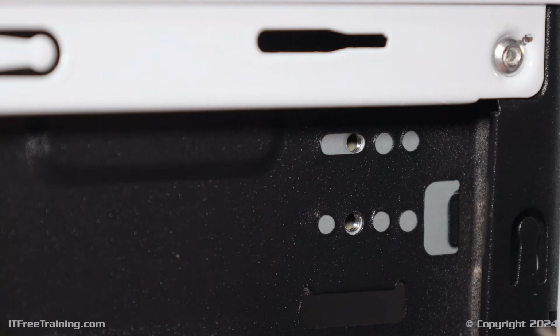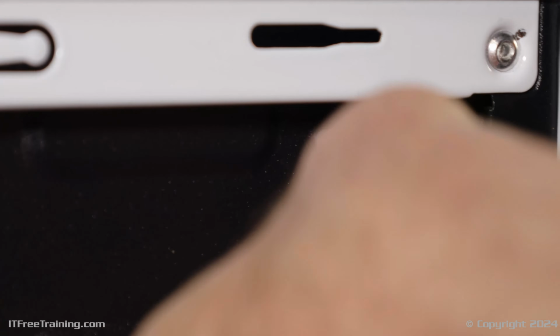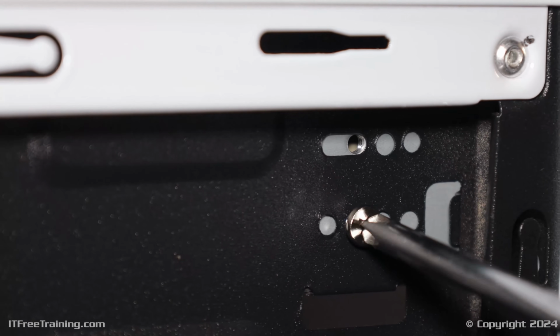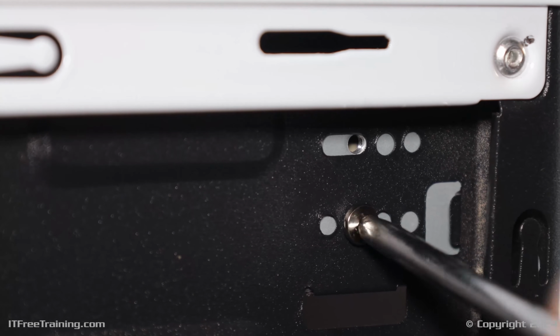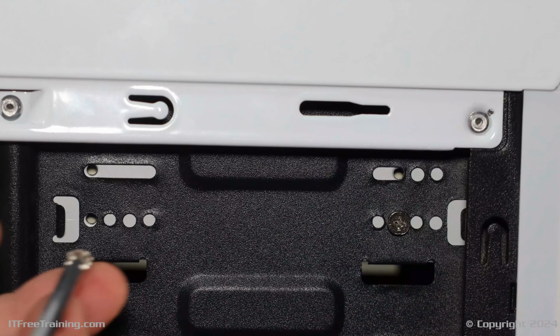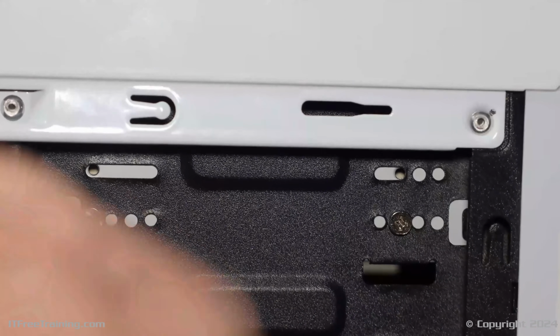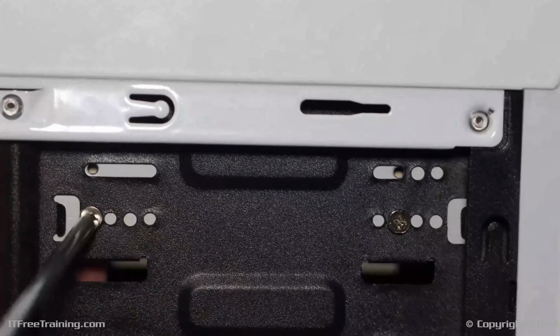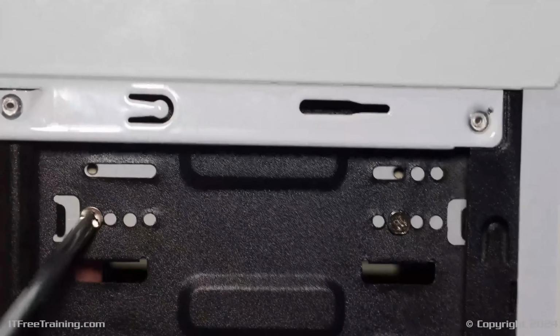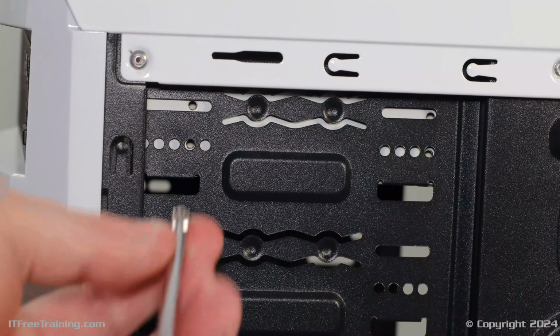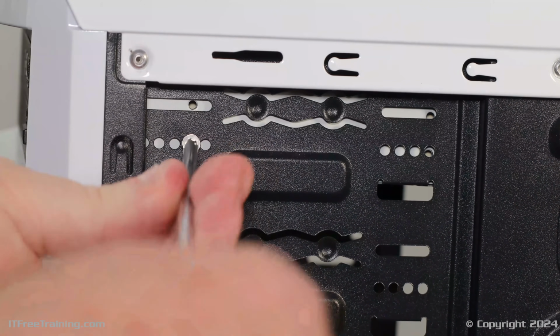For optical drives, you generally want to use the bottom screw holes. Since the optical drive has a spinning motor, you want to have it secure at the bottom to help prevent vibrations and keep the drive a little more stable. Although you could hold the drive in with just one screw, it is recommended to use 4 screws, 2 on this side of the computer case and 2 on the other side of the computer case. 4 screws are normally enough to hold the optical drive in place.